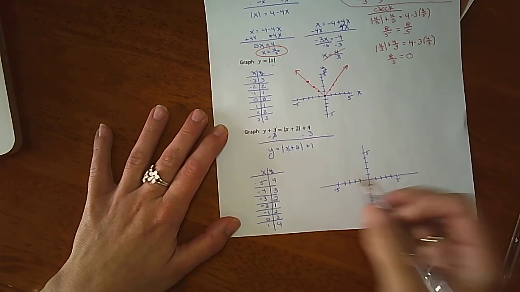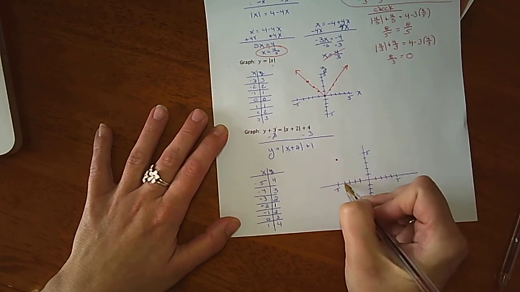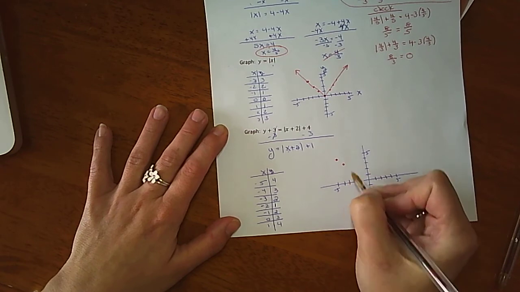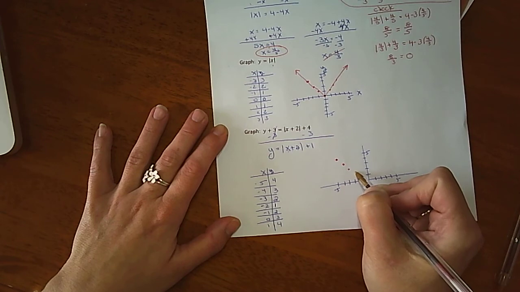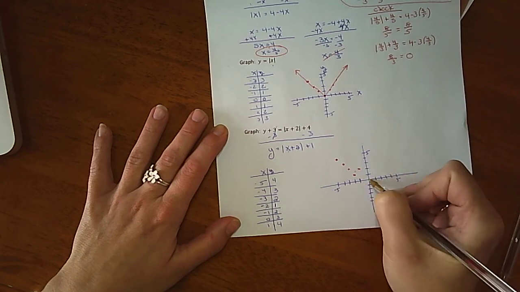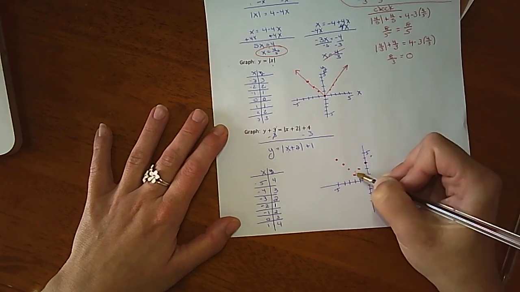So -5, we're up at 4. -4, I'm up at 3. -3, I'm up at 2. -2, I'm up at 1. -1, I'm up at 2. 0, I'm up at 3. 1, I'm up at 4. And there's our V.